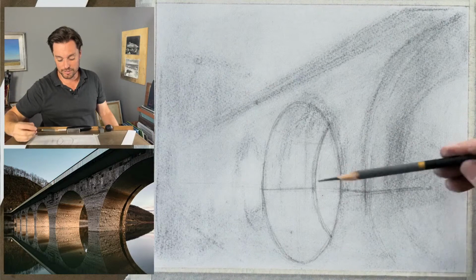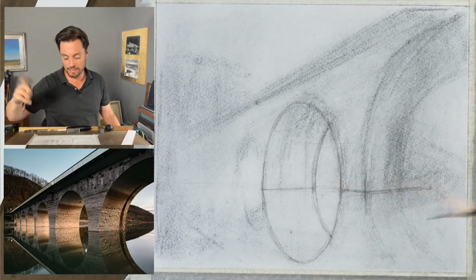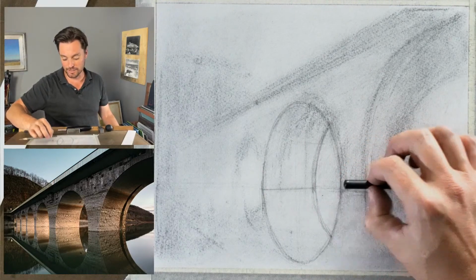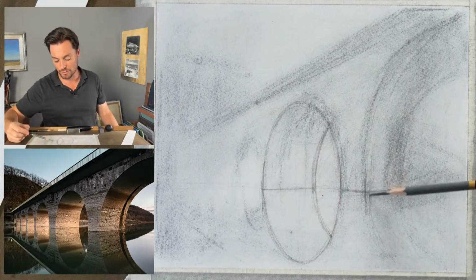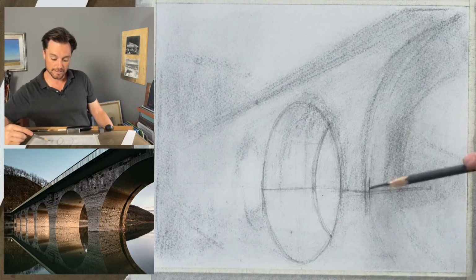And what I notice when I'm observing the reference photo is that this distance is a little bit narrower than that. So if I take this distance, carry across here, give myself a little bit more, I was actually pretty close in my initial take.